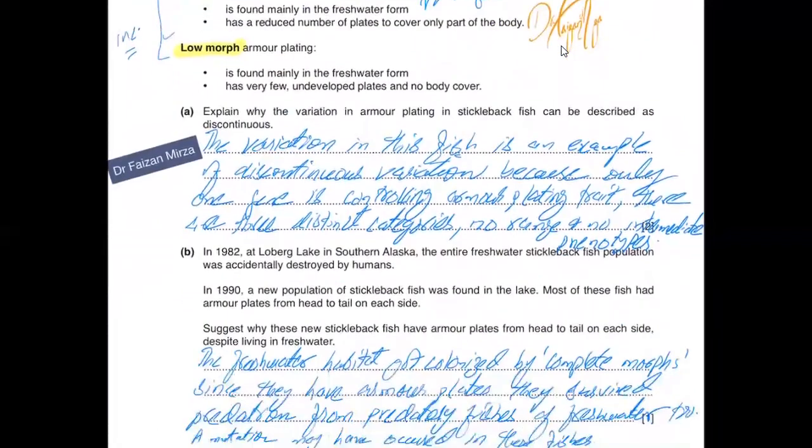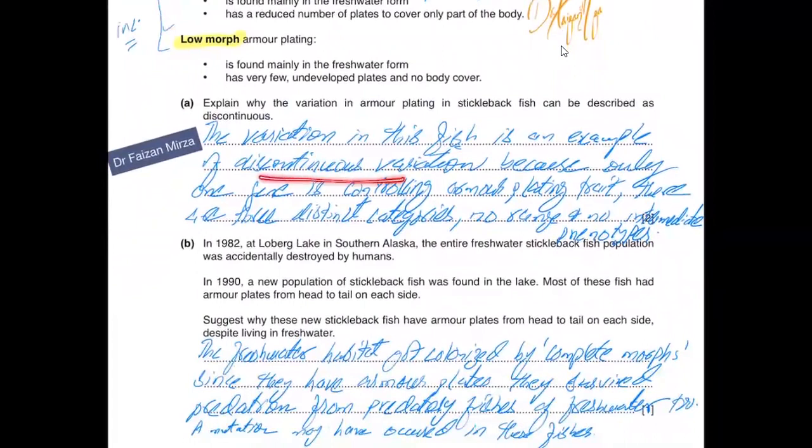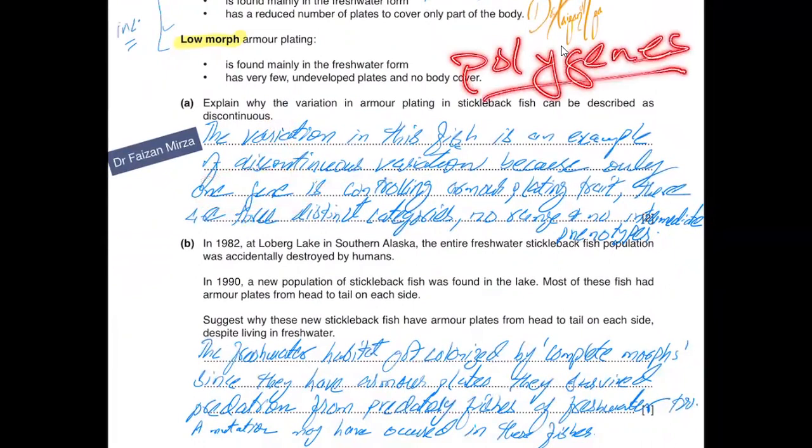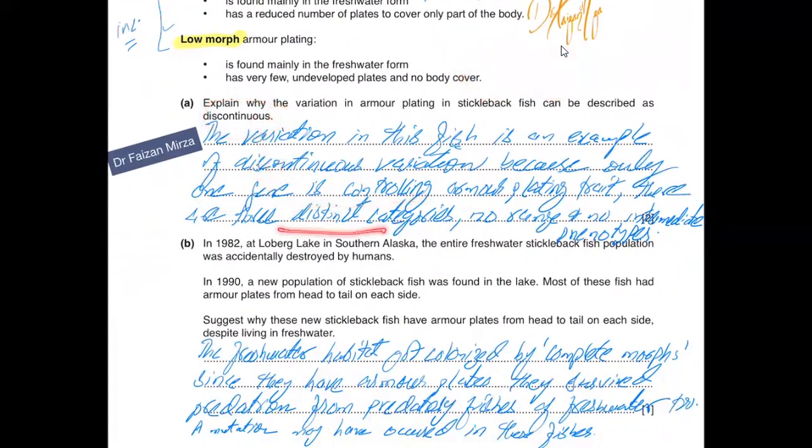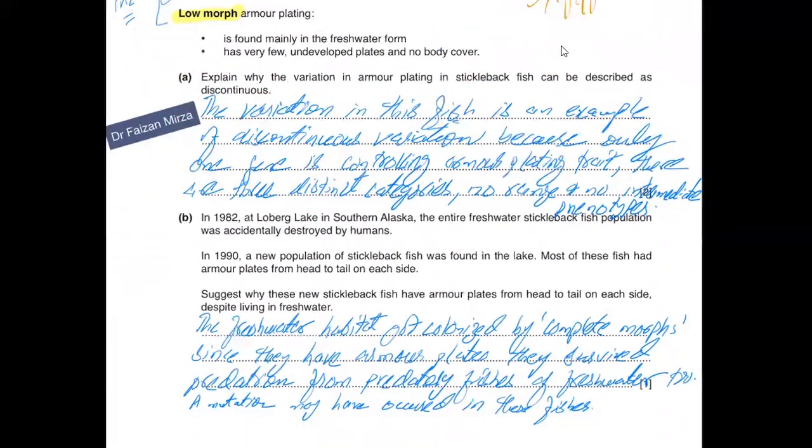They are three categories. So the variation of this fish is an example of discontinuous variation because only one gene is controlling armor plating. One gene is a condition for discontinuous, because in continuous variation we have polygenes. So you can recall the concept of polygenes for continuous variation, whereas for discontinuous variation there is one gene controlling one trait. So there are three distinct categories. There is no range, there are no intermediate phenotypes. You have to have two marking points for that and to explain the command what is explained.